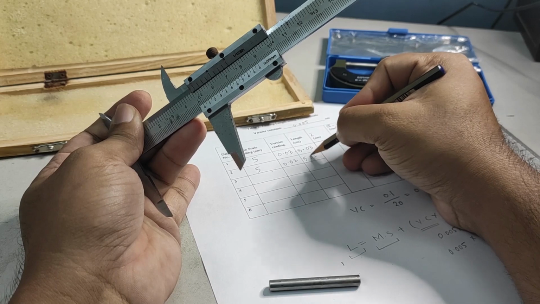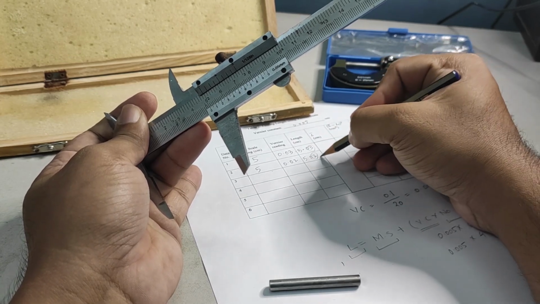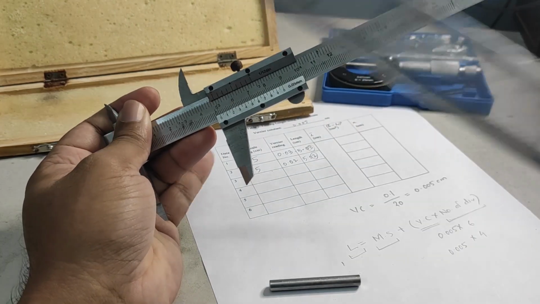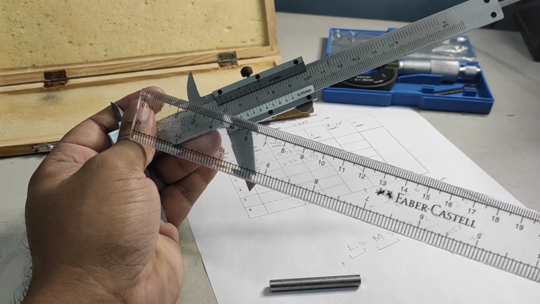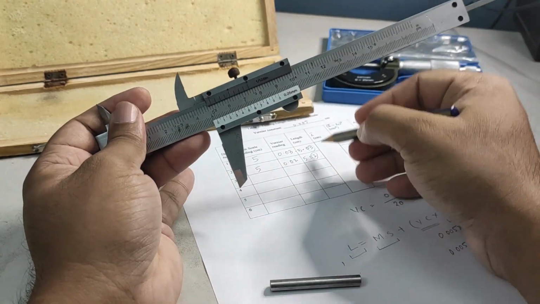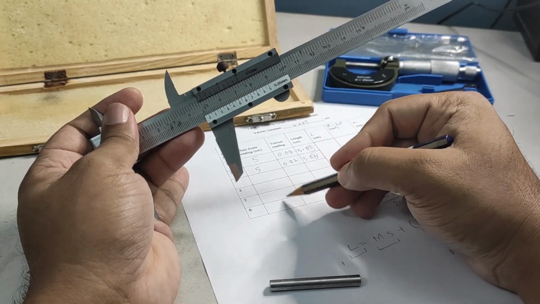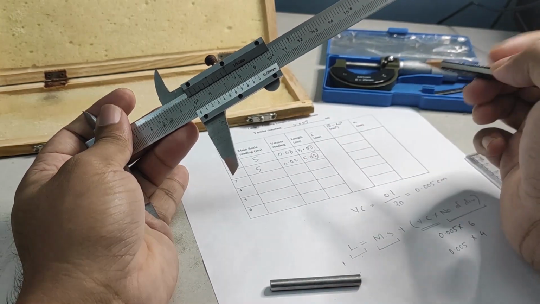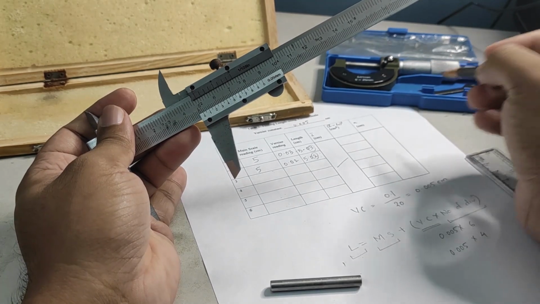See, when we take up to 2 decimal places, the value changes. Using the scale, we only got up to 1 decimal place, but using a vernier caliper, we are getting much greater accuracy. So we will continue down and take up to 6 readings, and we will find the average.